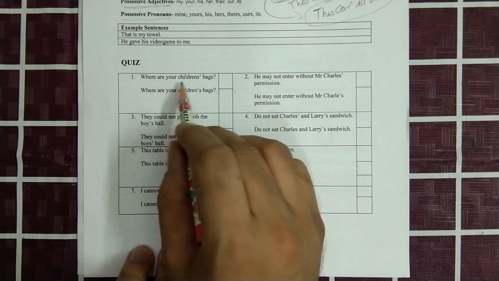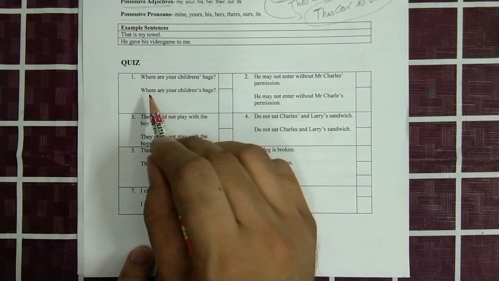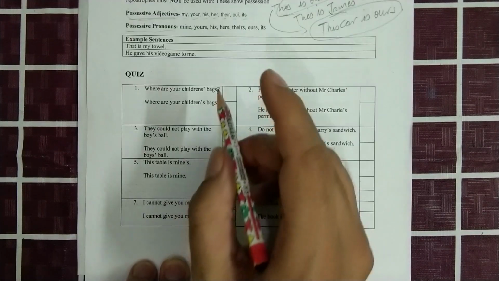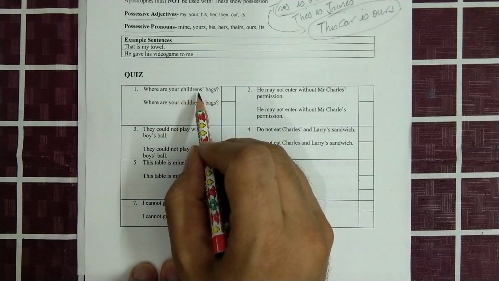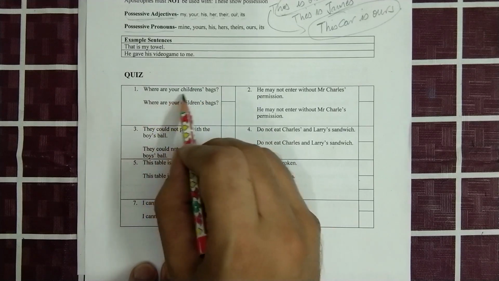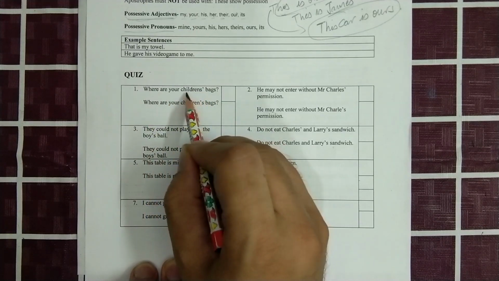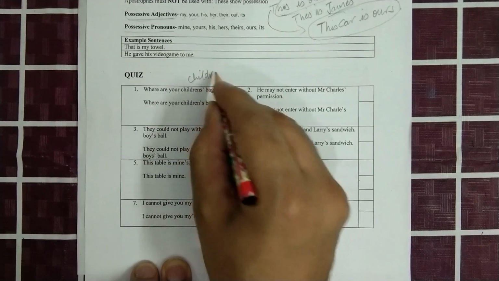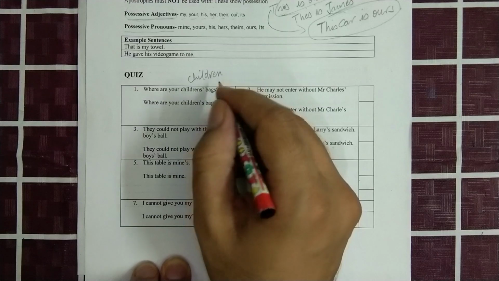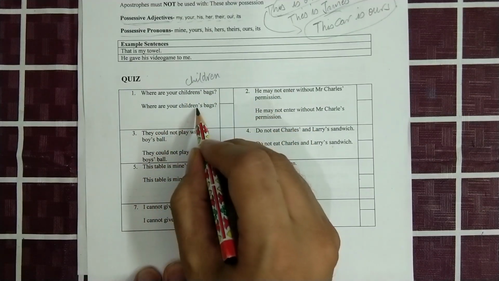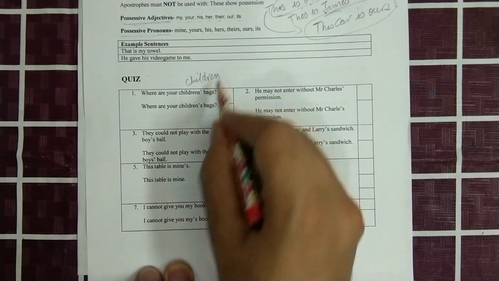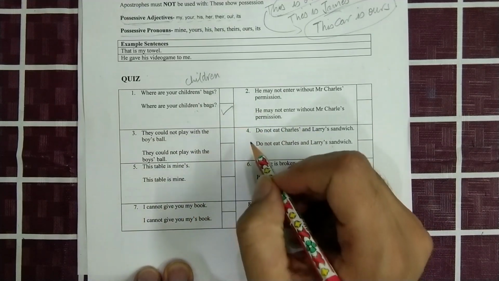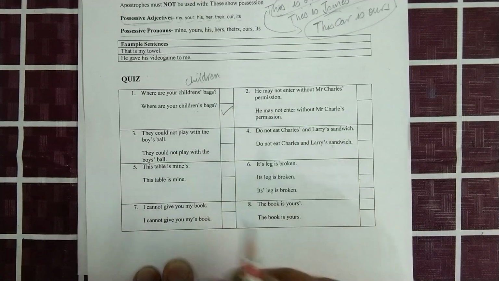So where are your children's bags? Both sound the same, but the problem will be in writing, of course. We do not say childrens' because the word is children. So children, then after children there will be apostrophe s. So this one is correct, the second one at the bottom.